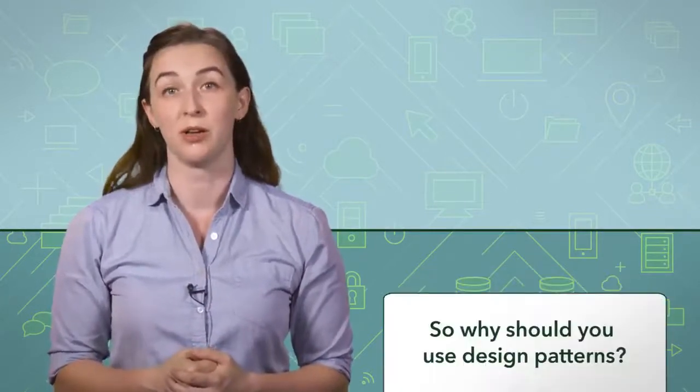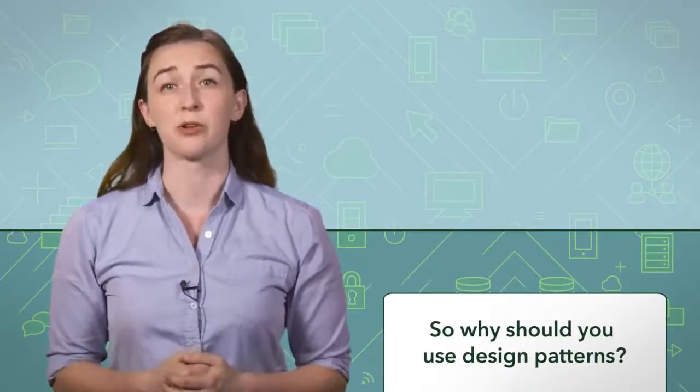Another thing to note about design patterns is that it's not just a concrete set of source code that you memorize and put into your software, like Java libraries or frameworks. Design patterns are a bit more conceptual. It is knowledge that you can apply within your software design to guide its structure and make it more flexible and reusable. So why should you use design patterns?